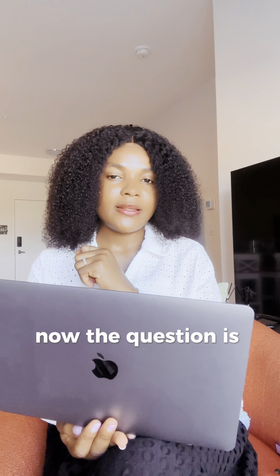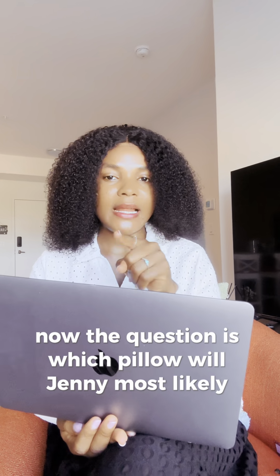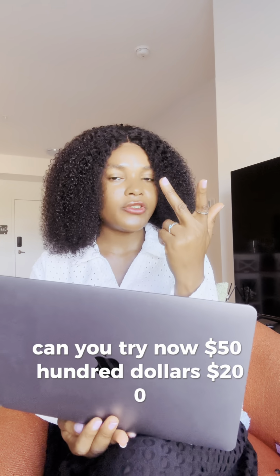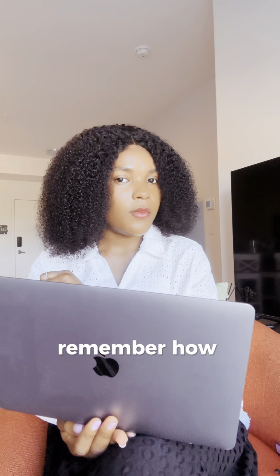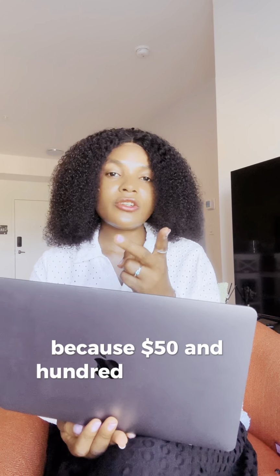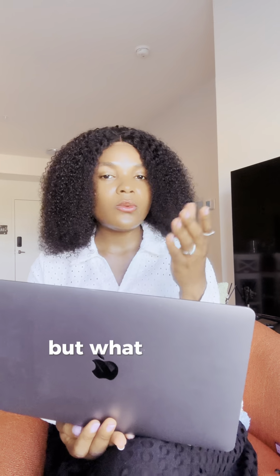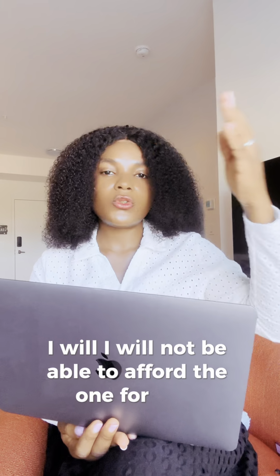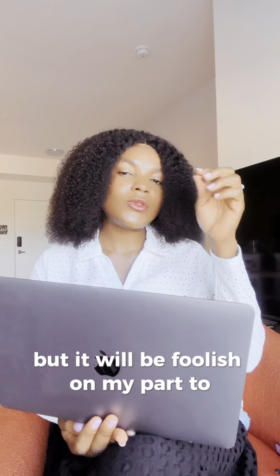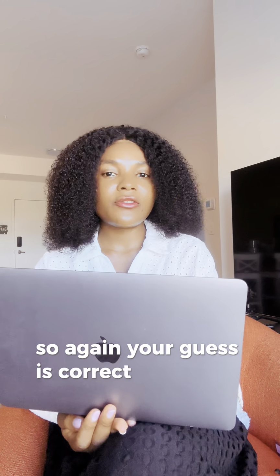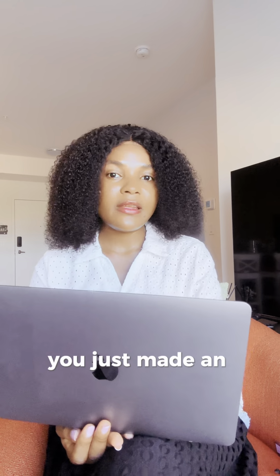Now, the question is, which pillow will Jenny most likely buy? Can you try now? $50, $100, $200. Remember how much I've got? $100. Good, you got it right. I'm gonna buy the one for $50 this time because $50 and $100 are the same quality, but the money I have is $100. I will not be able to afford the one for $200, but it will be foolish on my part to spend $100 for something I could get for $50. So again, your guess is correct. You know what just happened? You just made an inference.